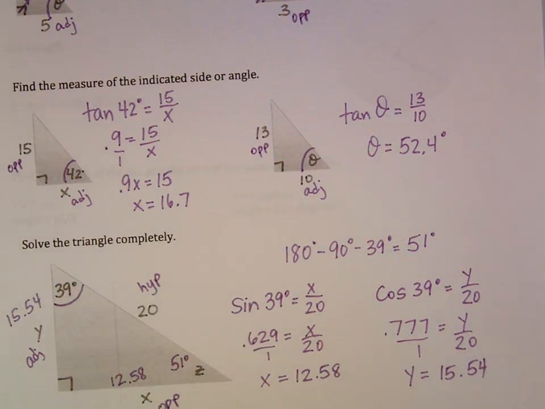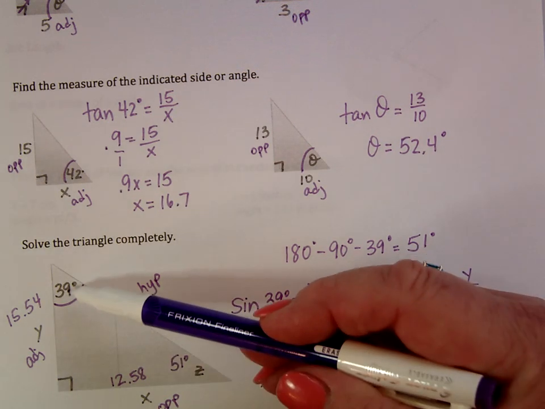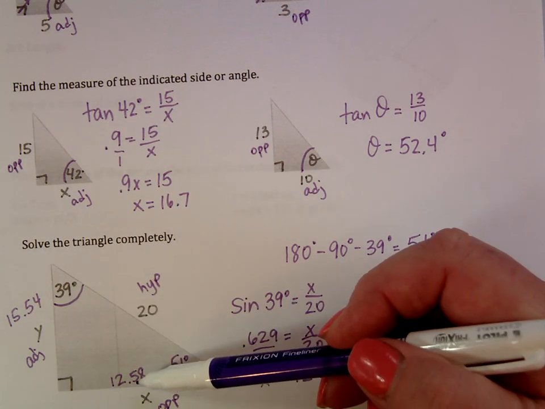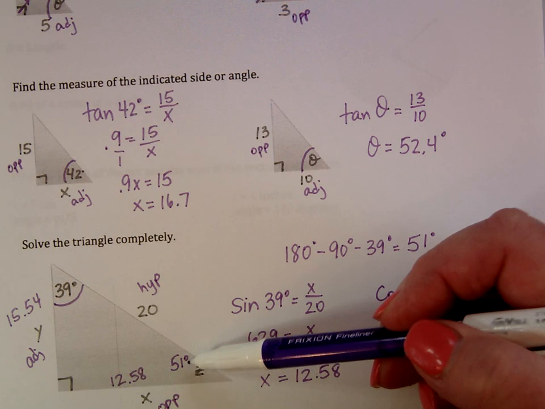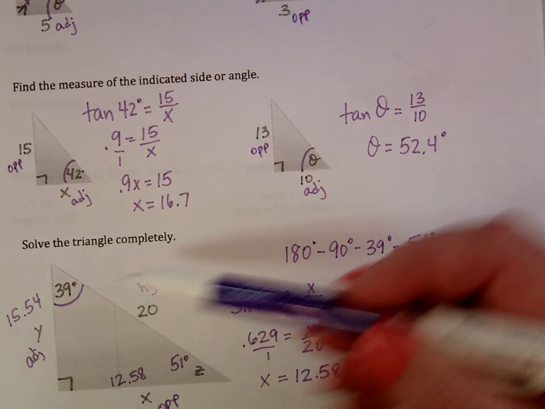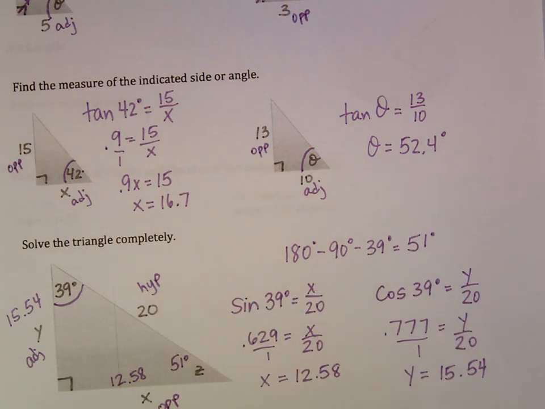It should kind of all make sense. Remember, the hypotenuse is always the biggest side in your triangle. And if you remember back from geometry, to just do a quick check, the smaller angle is opposite the smaller side. The bigger angle is opposite the bigger side. But the biggest side of all is going to be your hypotenuse. So it kind of all fits together. All right, there is solving triangles.